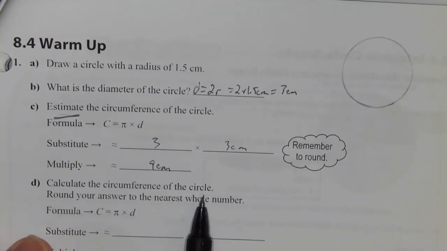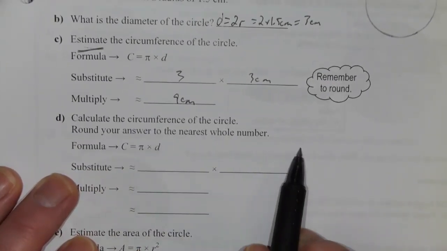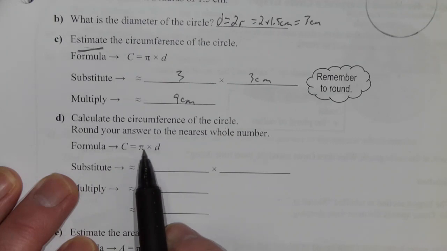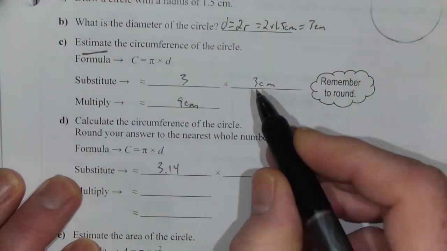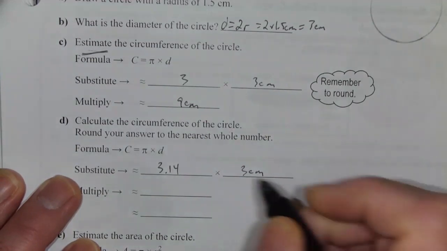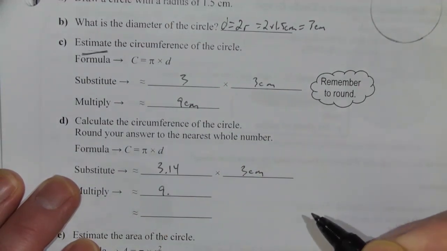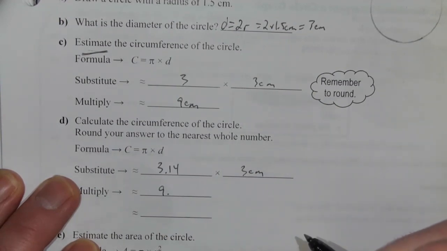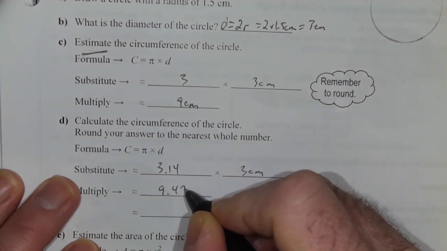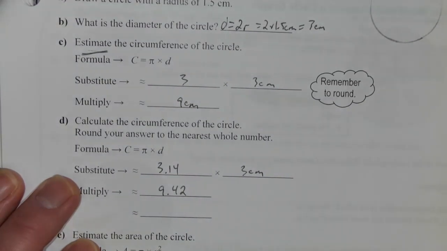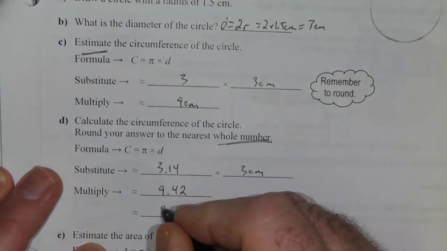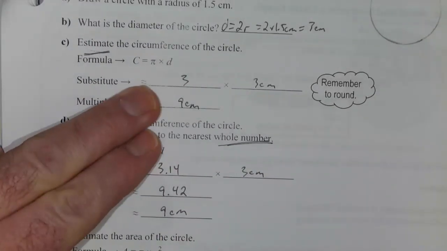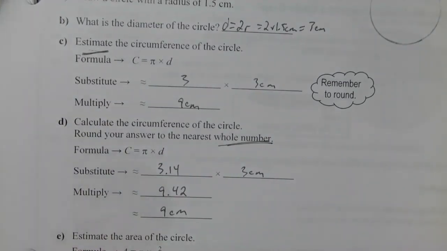Calculate the circumference of the circle, round to the nearest whole number. Okay, so in this case, we're not going to substitute 3 for pi, we're just going to use 3.14. Radius, or diameter, is still 3 centimeters, so we can leave that at that. And then when you multiply 3.14 times 3, you're going to be left with 9.42. And to the nearest whole number, that's going to actually be 9 centimeters. So our estimate and our calculation work out to be the same.